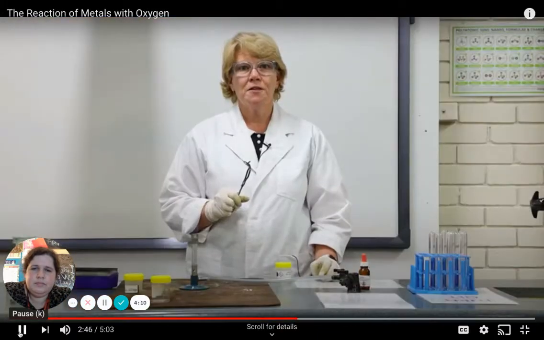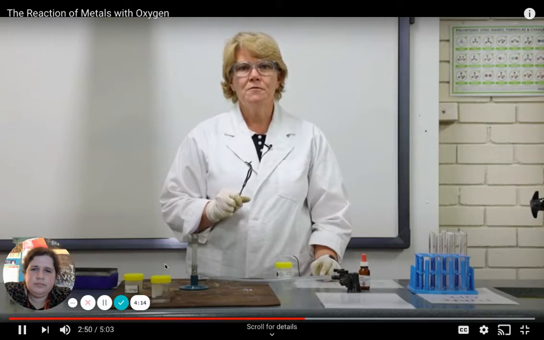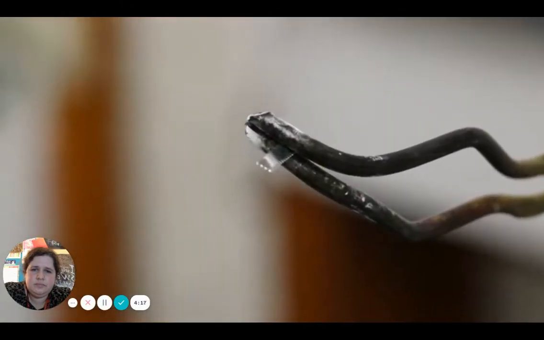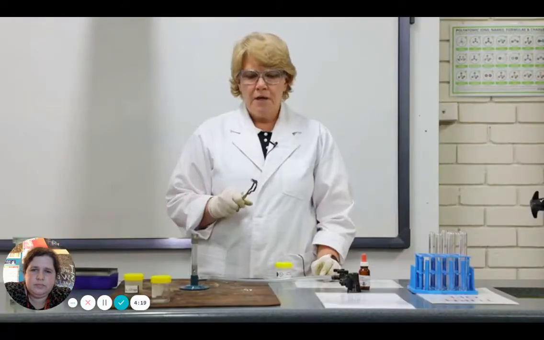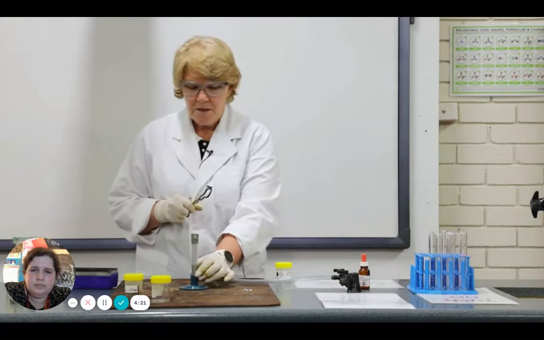Now it's time to look at the reaction of zinc with oxygen. Zinc is also a shiny grey metal. You can see how shiny that is. Now I'm going to heat that in my Bunsen burner flame and see what we get.